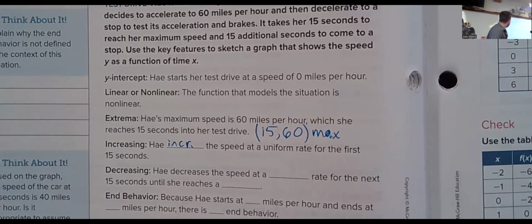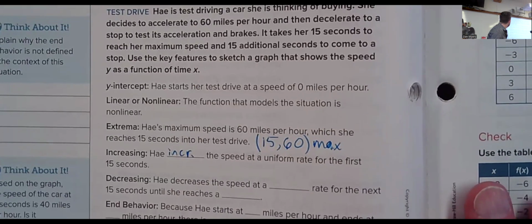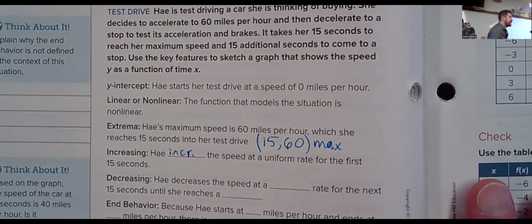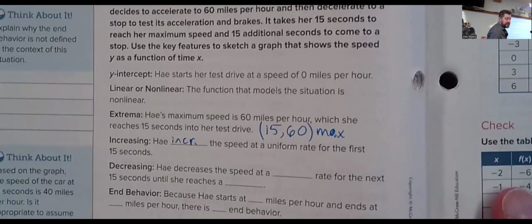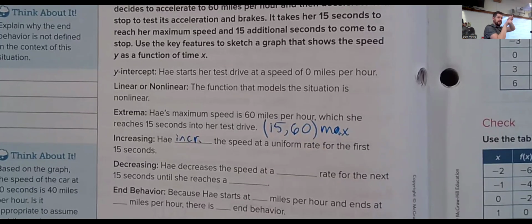Do you know that though? That's an assumption that it's a uniform rate. But the fact that it says a uniform rate means that it's going to be linear from 0 up to 60, because it said that. Now, car acceleration isn't always linear. But in this case, it's saying that it is.